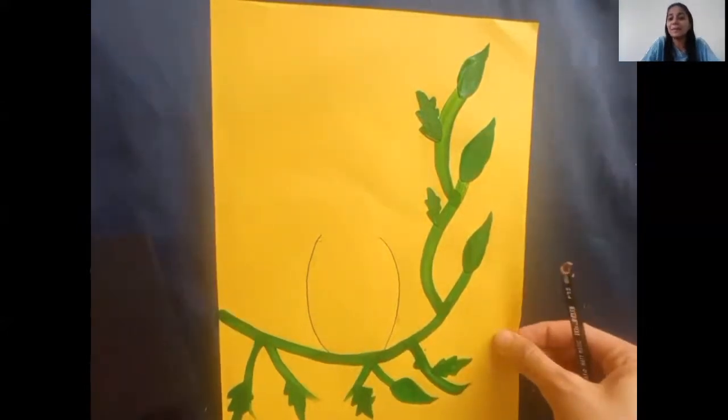So till here, let's complete it together and then keep your black thick cardboard sheet ready. Those who don't have a black thick cardboard, what you can do is the same face, you can draw it on the same base sheet what we have done, and then you can color it as black.